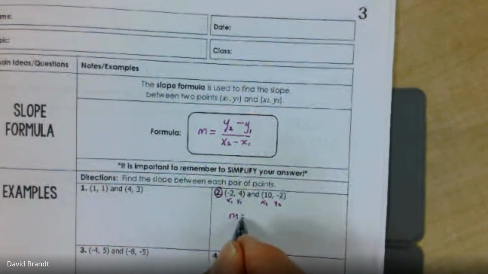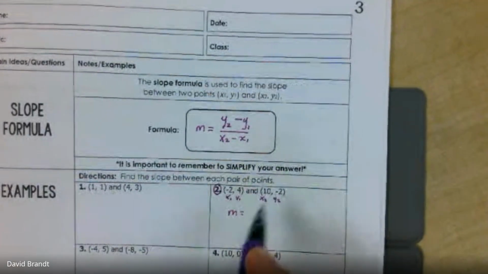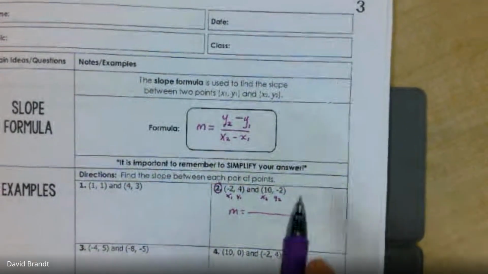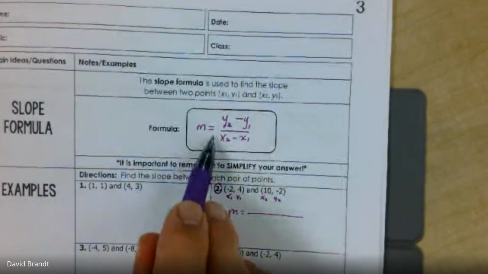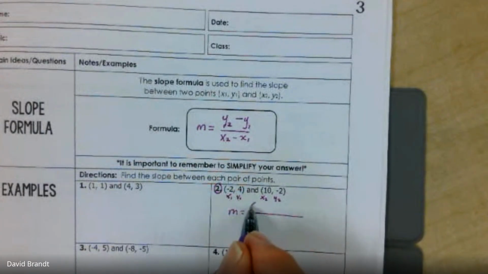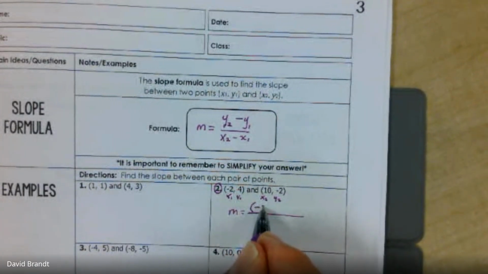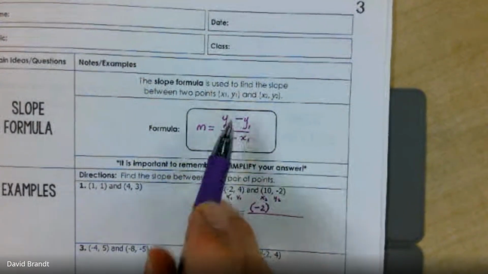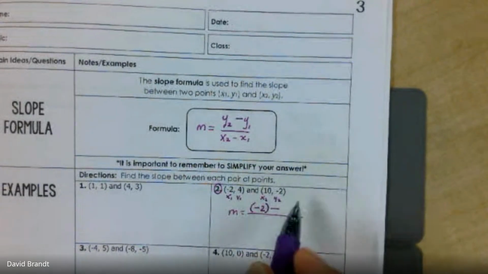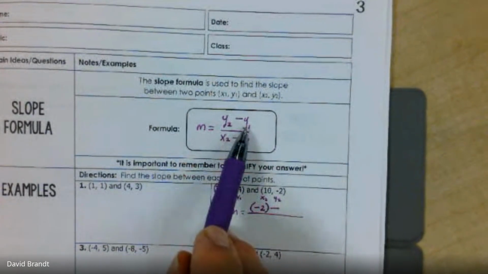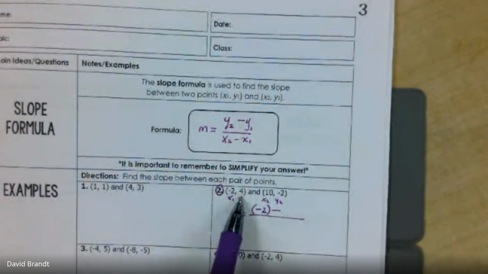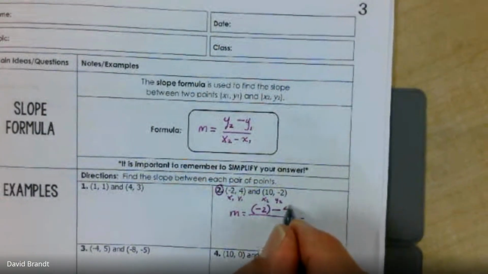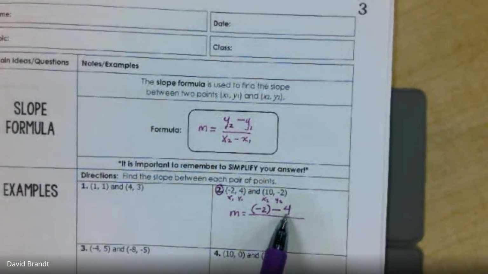Now the formula is y2 minus y1. Now, whenever you see negative numbers, you should wrap them. All right. So you're going to start with y2. That is a negative number. So I'm going to wrap it. Negative 2, minus, the formula has a minus, y2 minus y1. Well, the first y is not negative, so I don't need to wrap it. So that's going to be just 4, subtract 4.